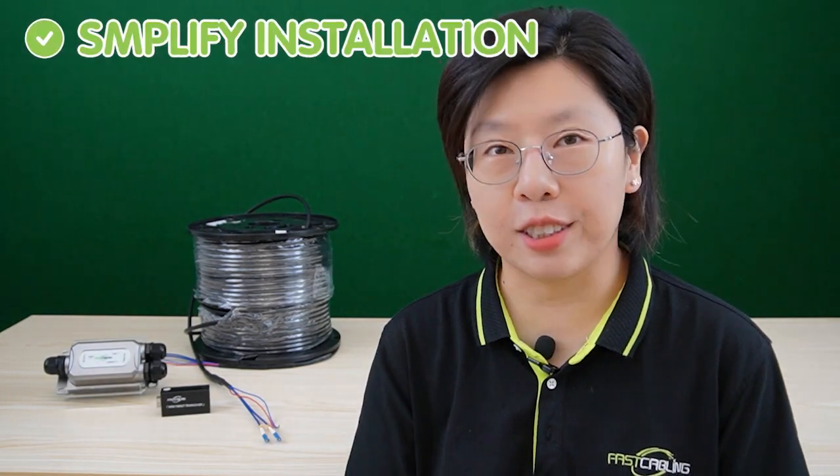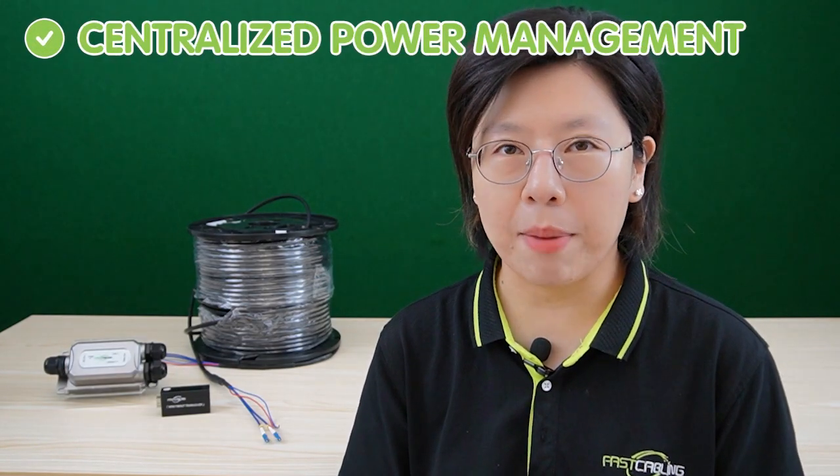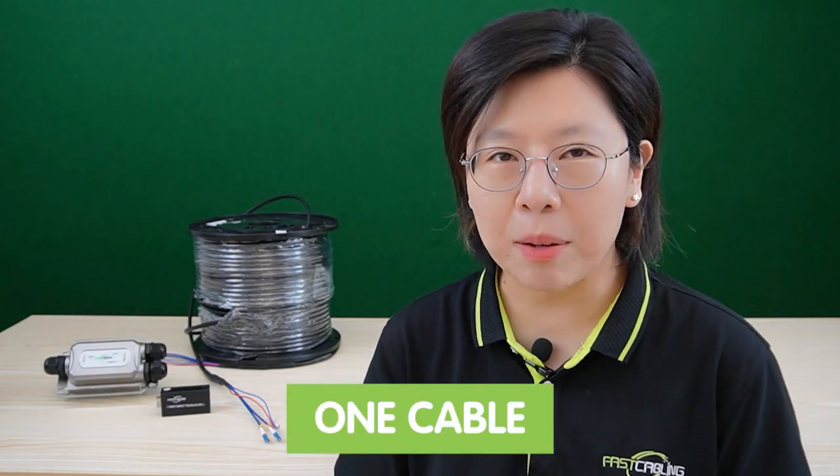So PoE has lots of benefits, including simplified installation, less wiring, and more flexibility. It provides centralized power management, making it easier to manage and troubleshoot network-connected equipment. Consolidating power and data into one cable results in cost savings by reducing the amount of cabling required.